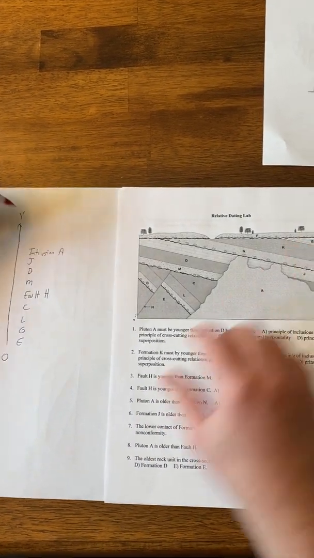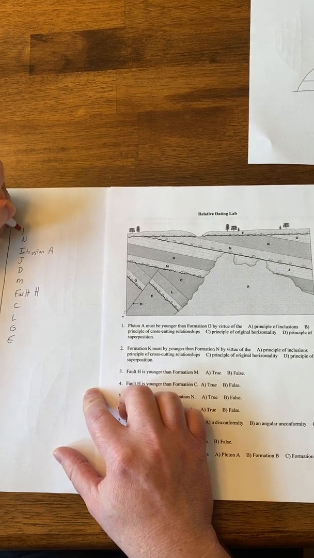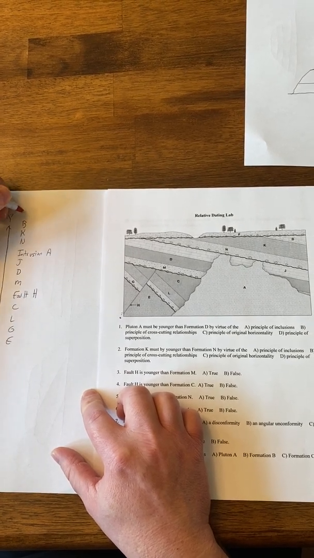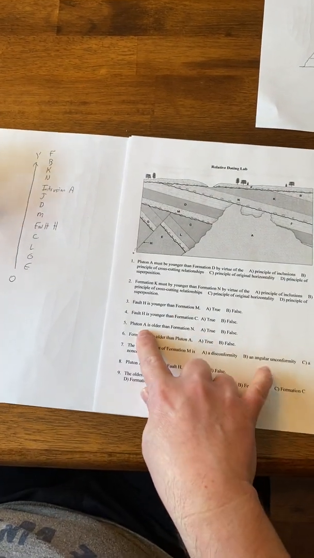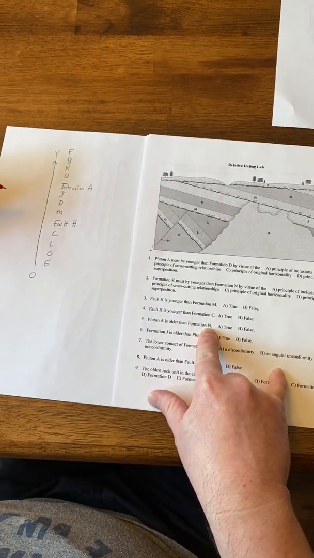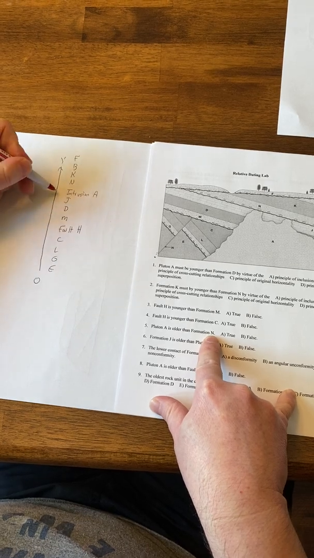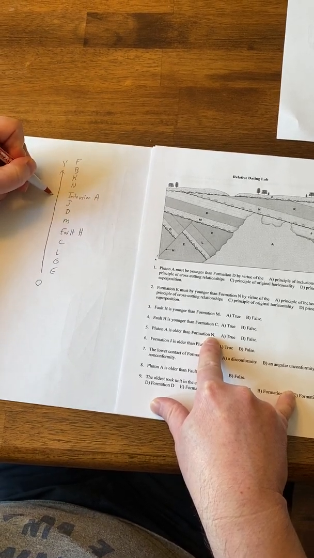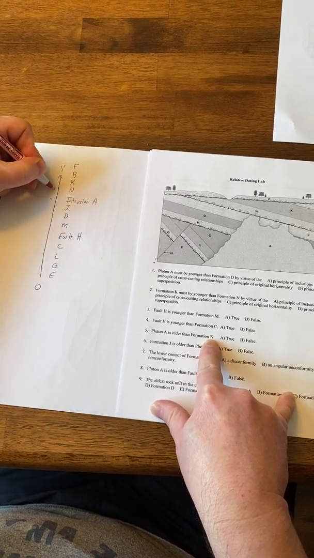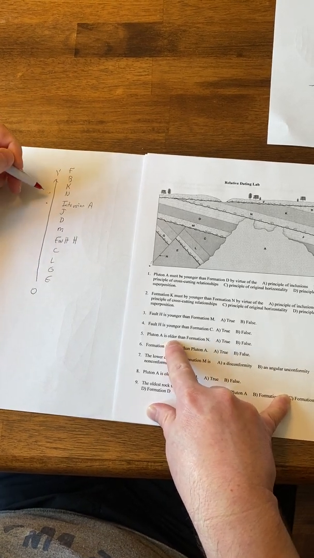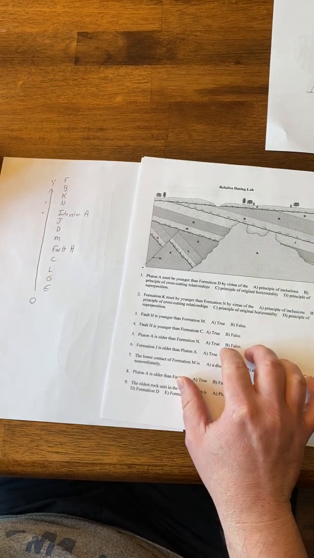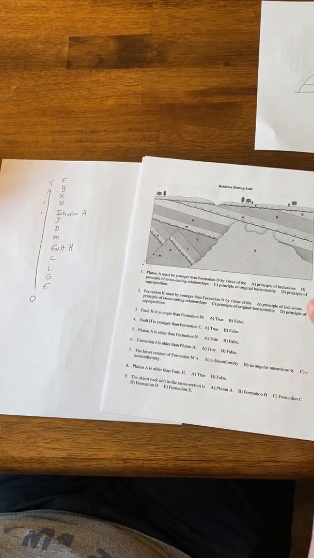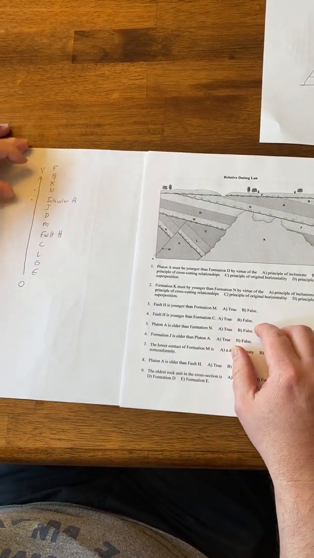And then it's easy from here. We have N, we have K, we have B, and then finally F on top. So when they ask, is Pluton A older than formation N? Well, Pluton A is right here, and where's N? N is right here on top of it. So Pluton A is older than formation N because N is on top of A, right? So in our relative sequence, we can actually answer these questions pretty easily.